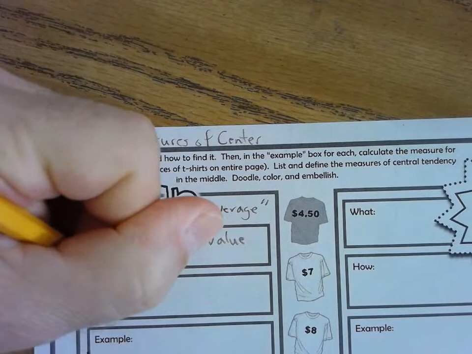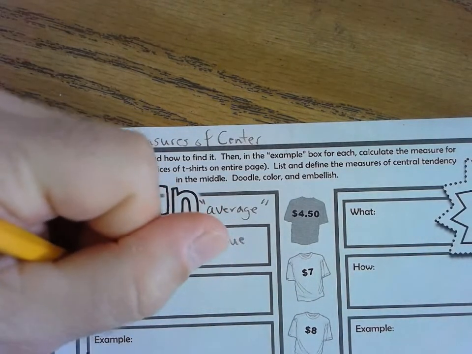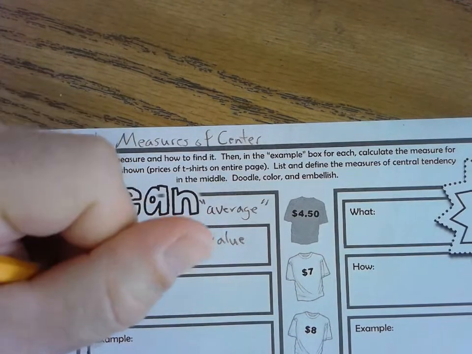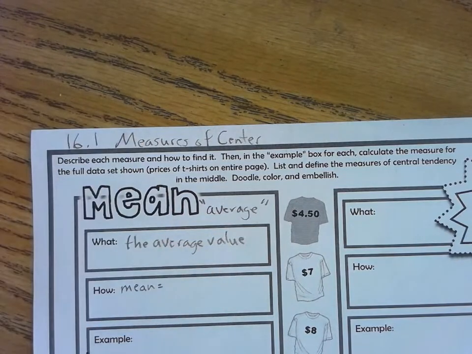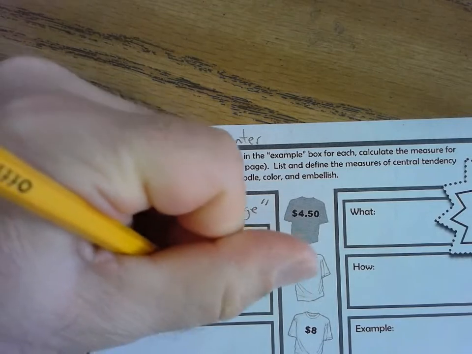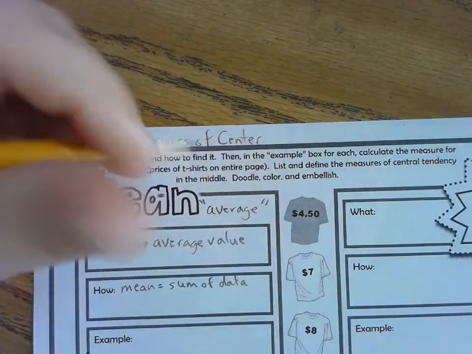Well, what you do is you take the sum of all the data values. So let's just write it this way. The mean equals the sum of data. Okay, remember sum means addition, right?